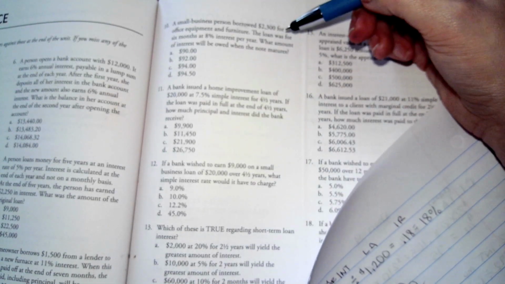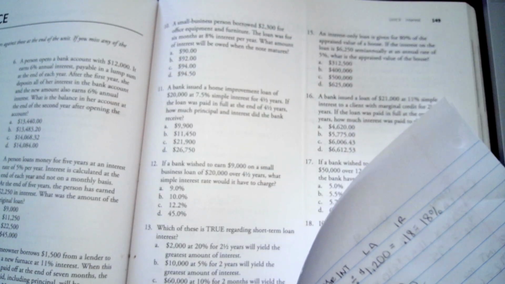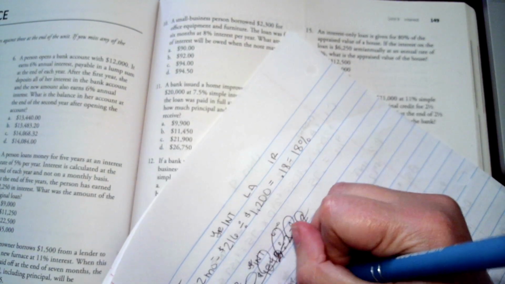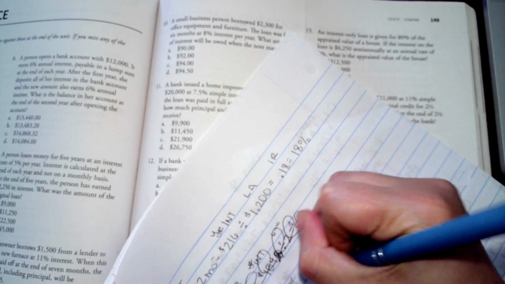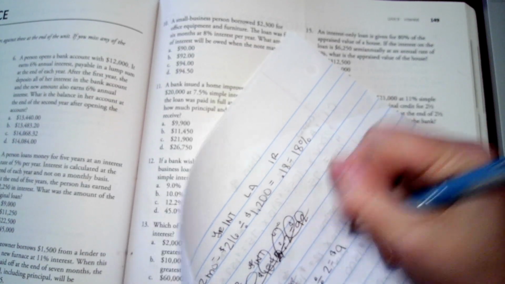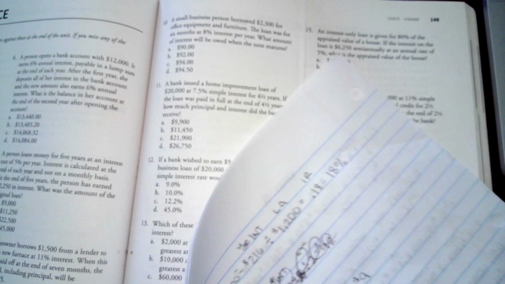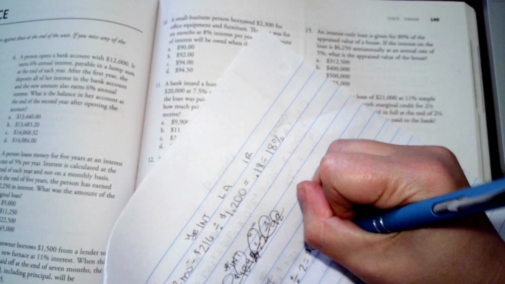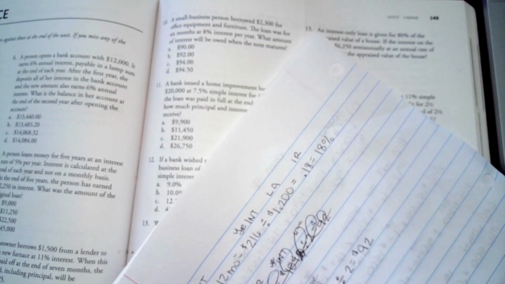But it says that the loan was for only 6 months. So we need to take the yearly interest and divide it by 2. So the interest for half the year, for that 6 months, would be $92. Your answer is B.